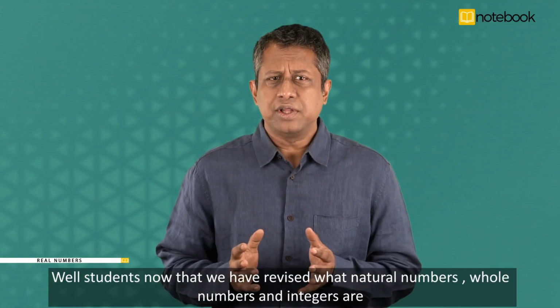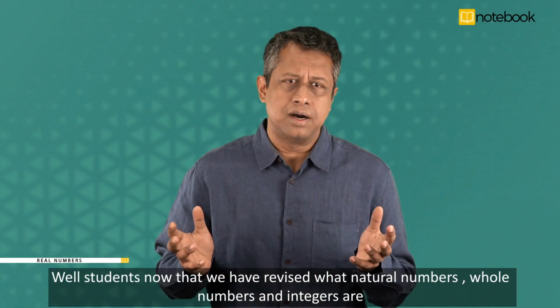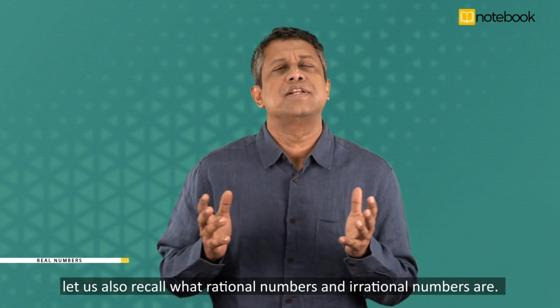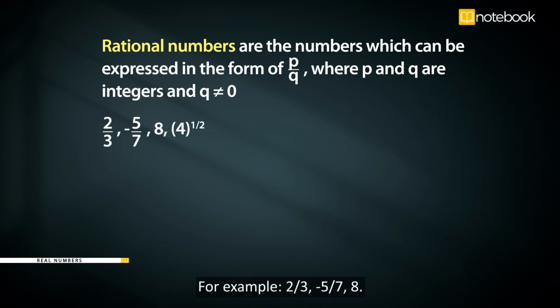Well, students, now that we have revised what natural numbers, whole numbers, and integers are, let us also recall what rational numbers and irrational numbers are. So, students, we know that rational numbers are the numbers which can be expressed in the form of p by q. p and q are integers and q is not equal to 0. For example, 2 by 3, minus 5 by 7, 8. Since we can write 8 as 8 by 1.